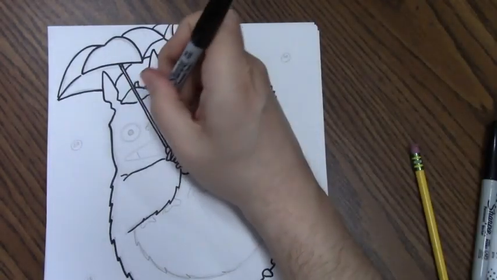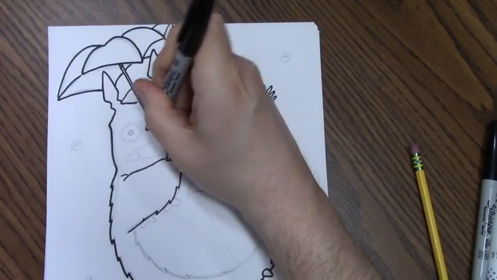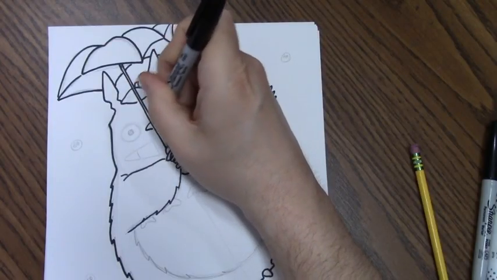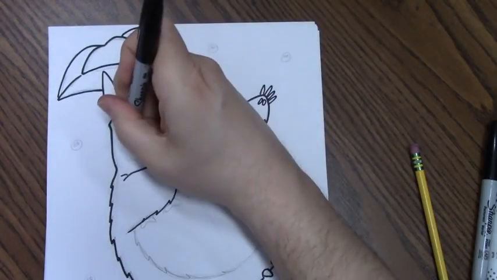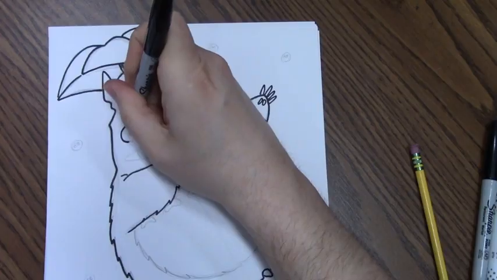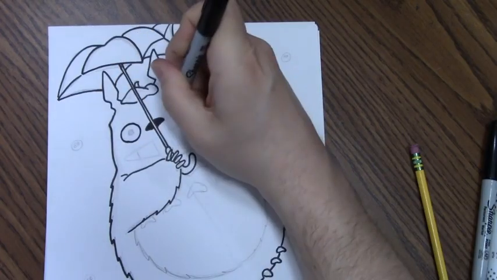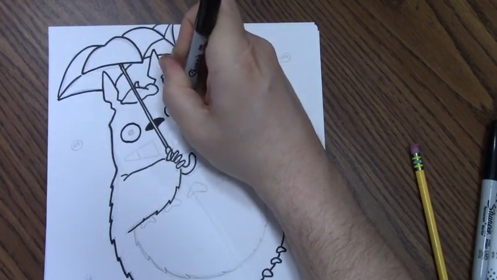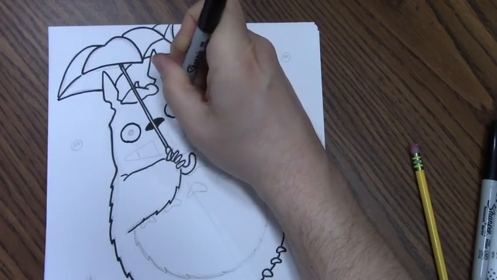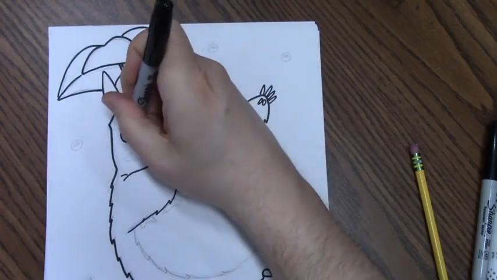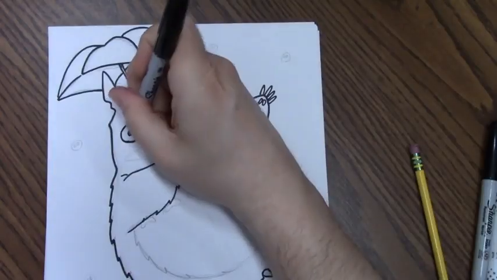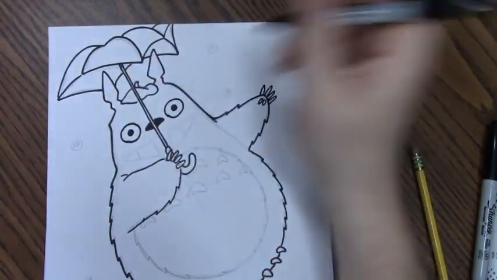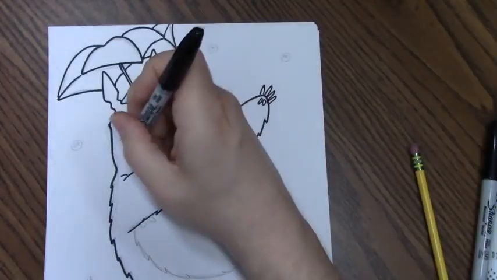Okay, let's do this flat nose. We could ink that in black. Okay.